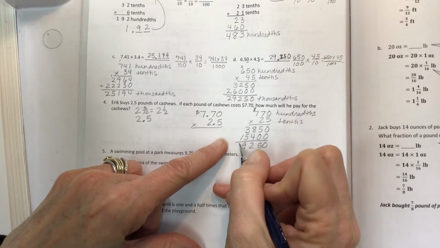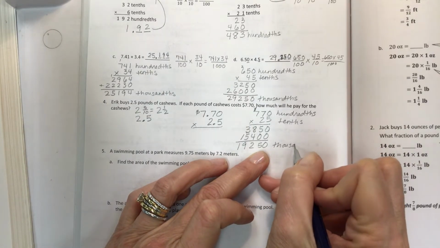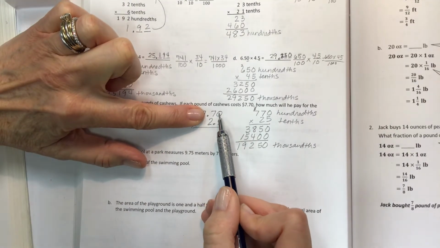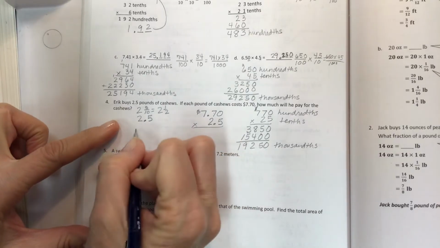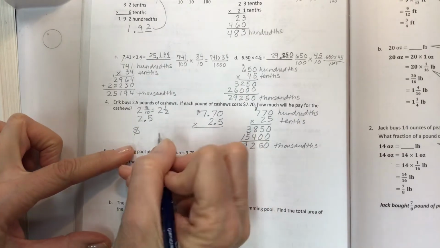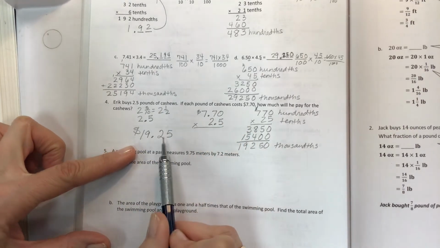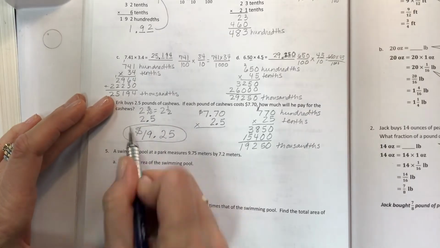12, 8, 9, and 1. Now hundredths times tenths is thousandths. And so that goes back to here. 1, 2, 3. 1, 2, 3. That's what our cost is going to be: $19.25 in standard American money.